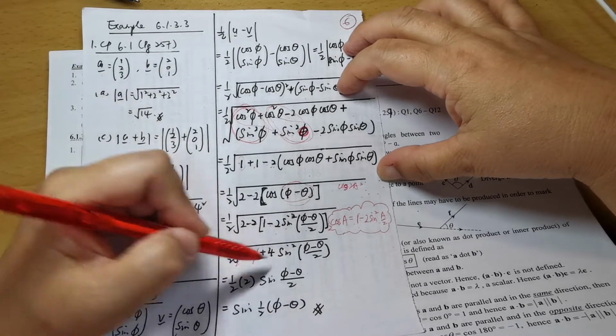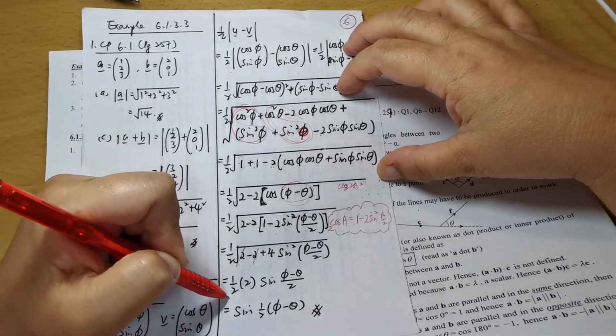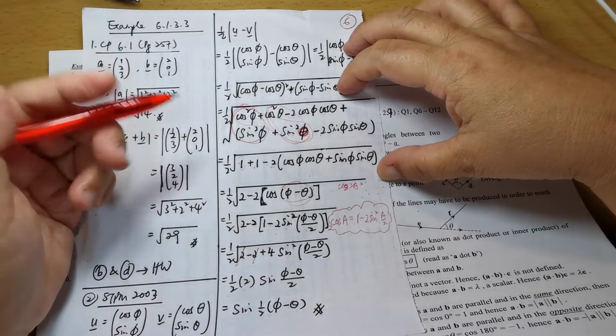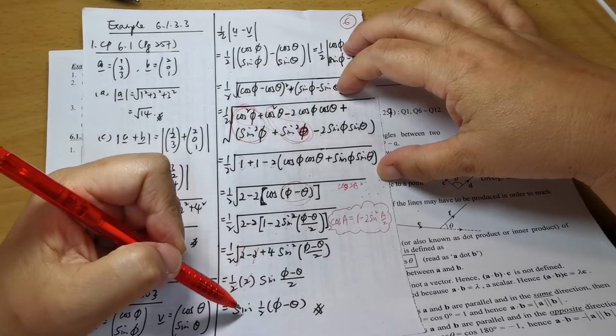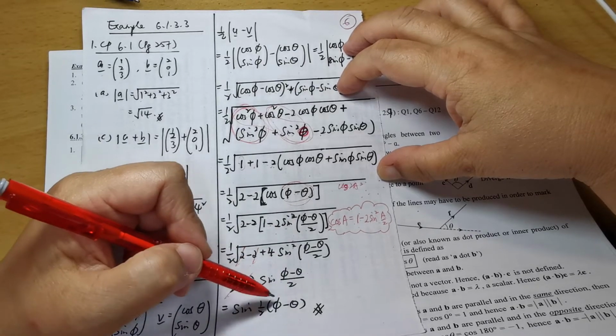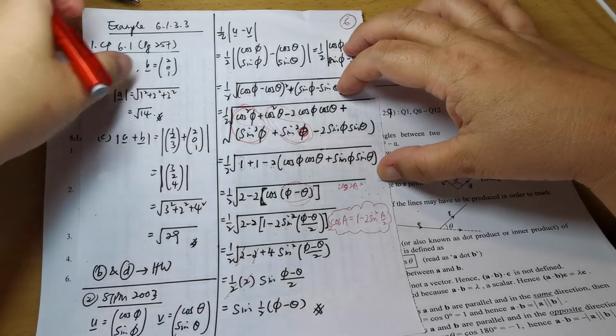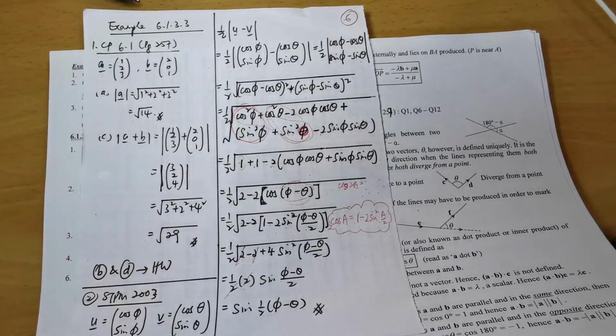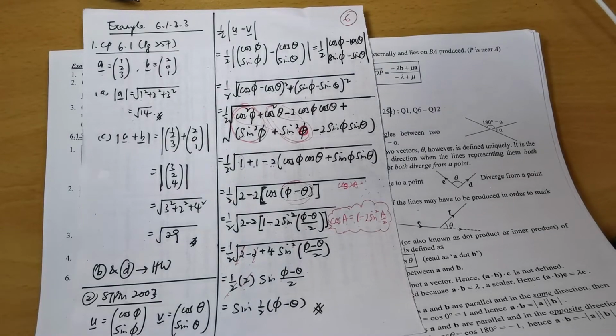So square root 4 is 2. Half is still here. Square root 4 is 2. Square and square root no more. So 2 and 2 simplified. So left sine rho minus theta over 2, I can write as sine half multiply rho minus theta. You can see. Okay. Alright, so this question gives you 5 marks, which involves trigonometry.